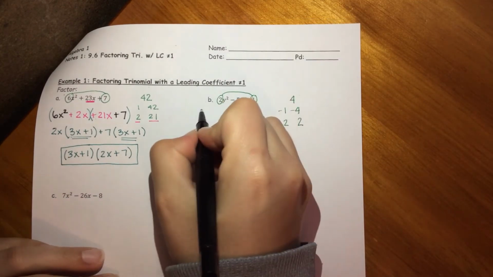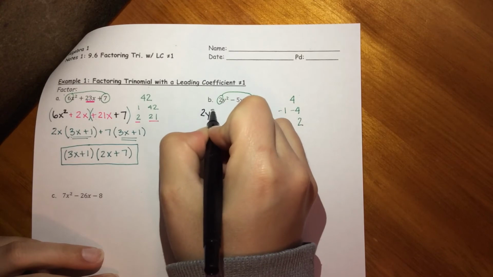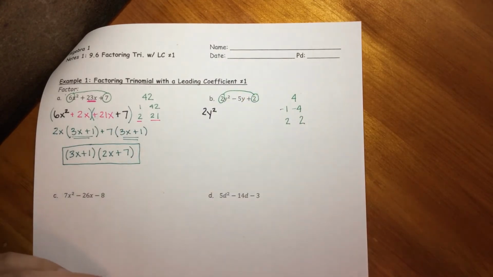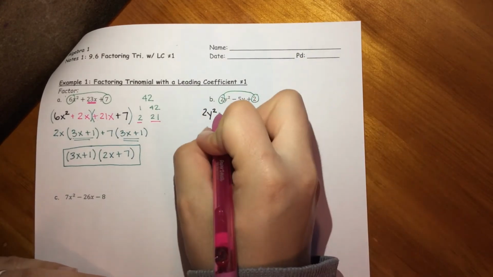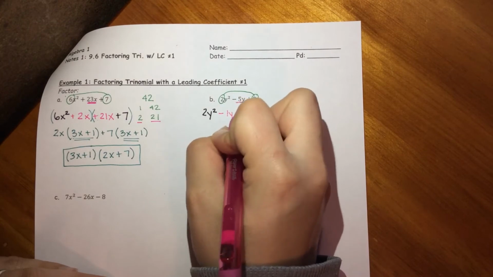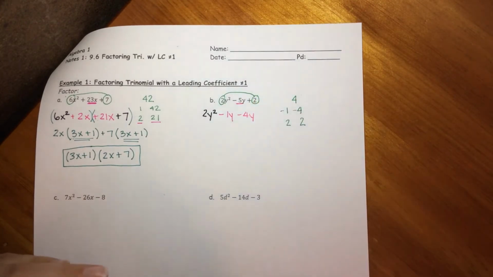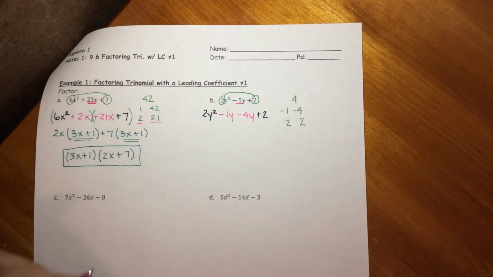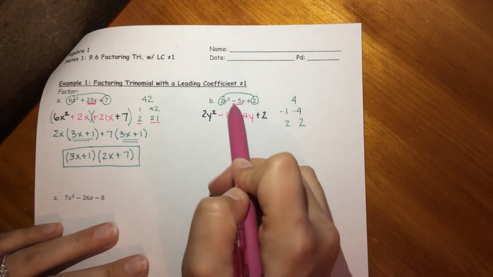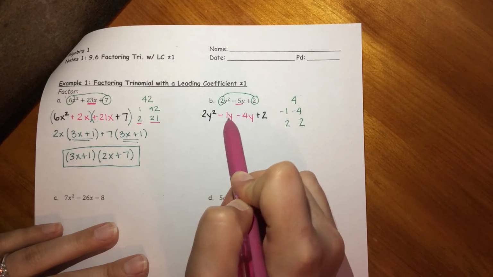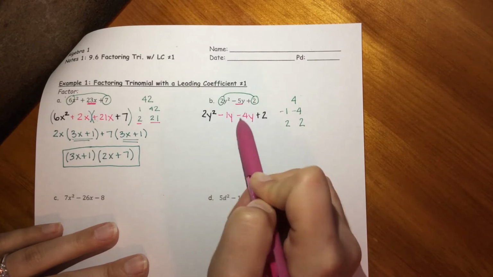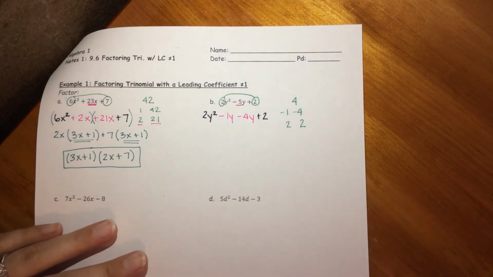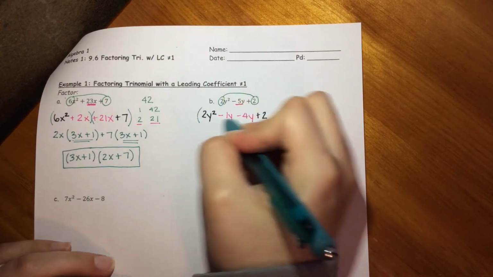So I'm going to keep my 2y squared. My negative 5y becomes negative 1y minus 4y. And then I still have my plus 2. Okay? So all I'm doing is rewriting this negative 5y as negative 1y minus 4y. And it's the same thing. It's equivalent. Now I'm going to go through and do my factor by grouping method.